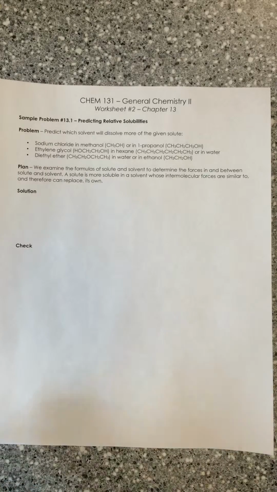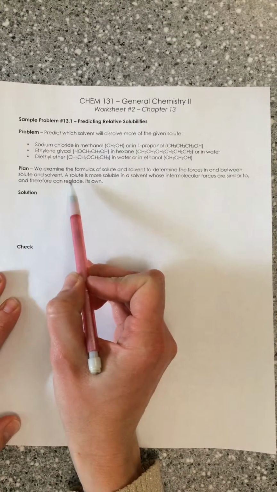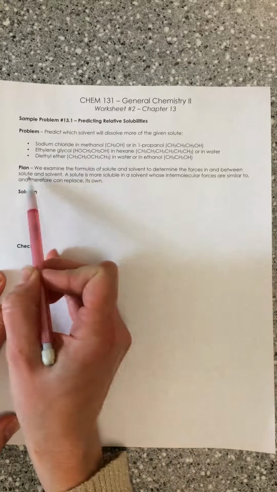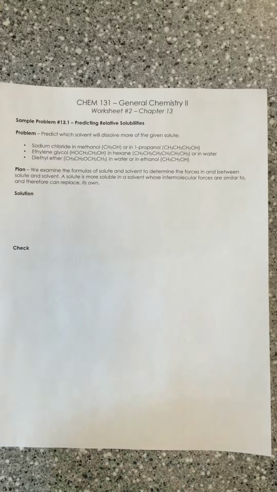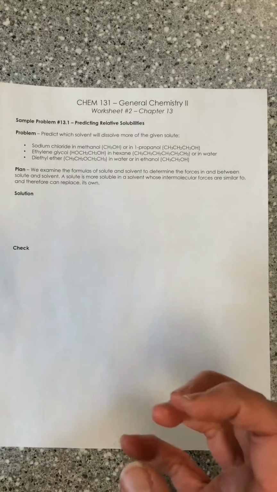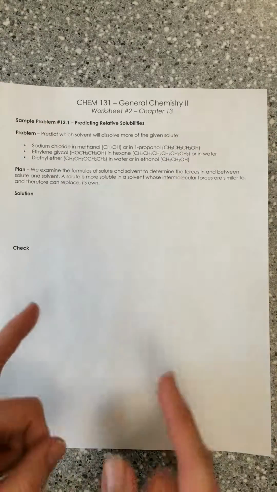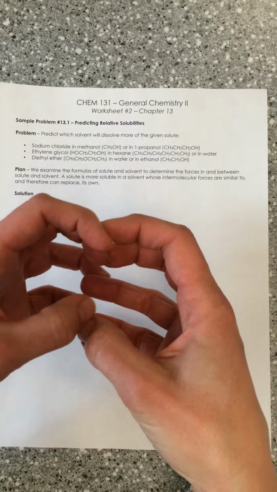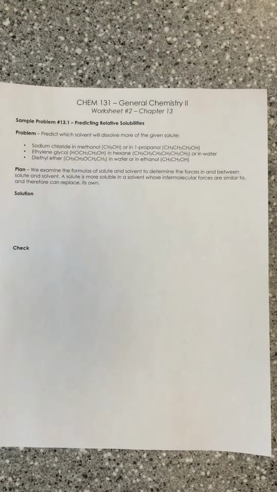Okay, very briefly, just to talk about why that is, they talk about it in the problem here. A solute is going to be more soluble in a solvent whose intermolecular forces are similar to and therefore can replace its own. Remember, when we talked in class today about what it really means when we dissolve something, you have to break interactions between solute and solute, solvent and solvent. That's always a cost. And then we make new interactions when solute and solvent come together. It's really a cost-benefit analysis about how much it cost to break those and how much you gain when you make new interactions.